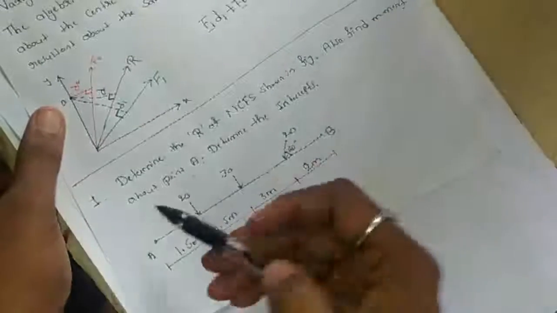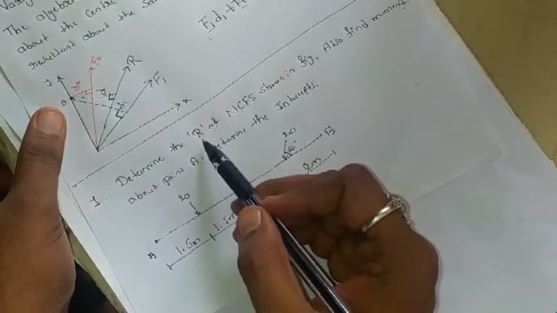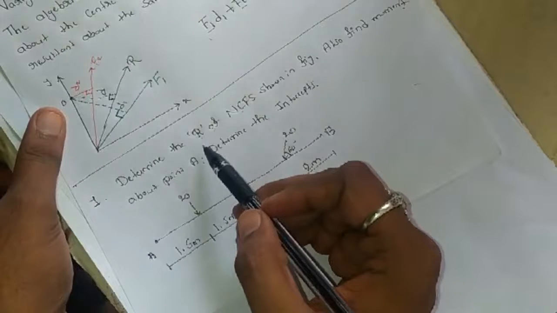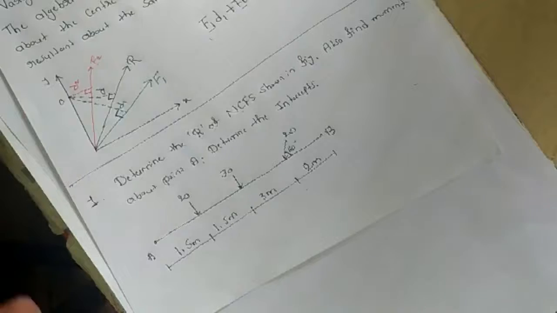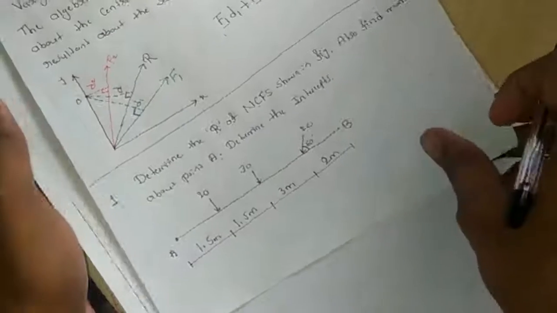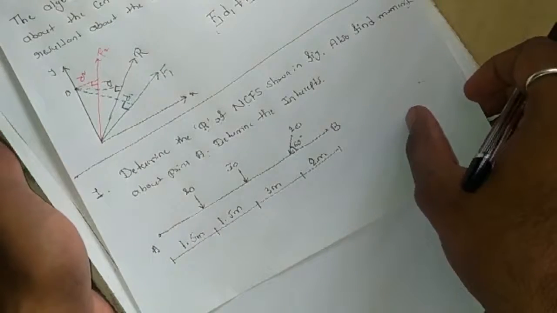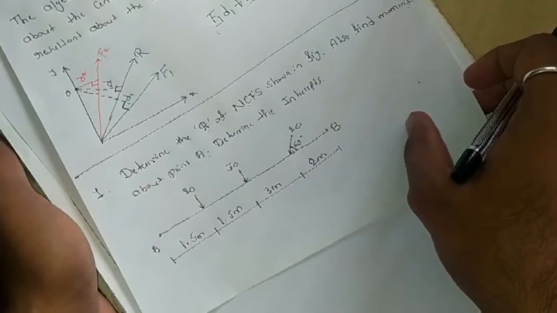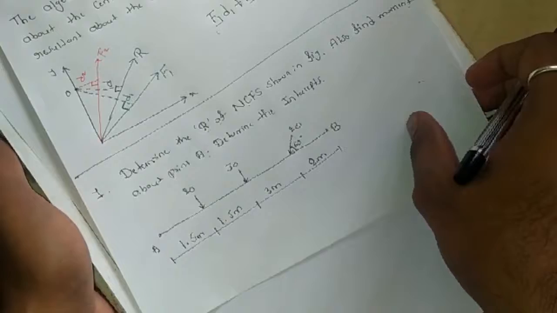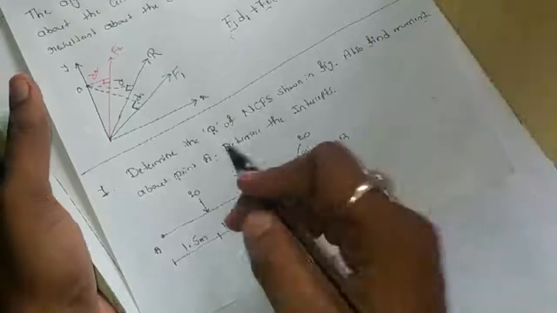So the question is first to determine the resultant. So what is the resultant? R is equal to under root summation Fx square plus summation Fy square. So we need to find the value of R. To find it, we need to find the value of summation Fx and summation Fy. And then we find the moment about point A. Now first we'll find the value of R.